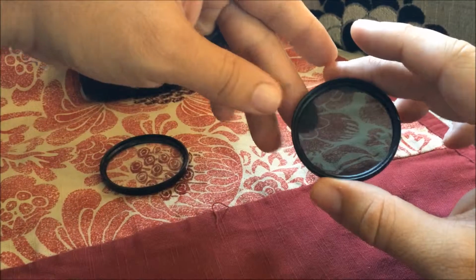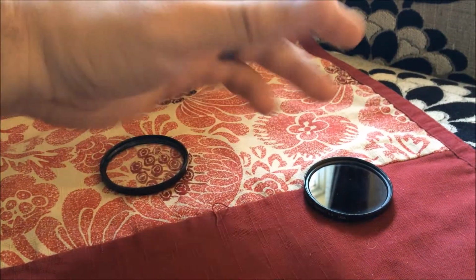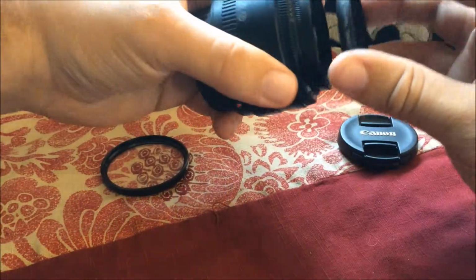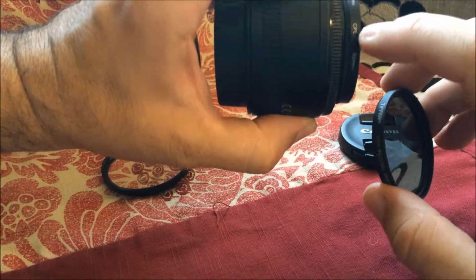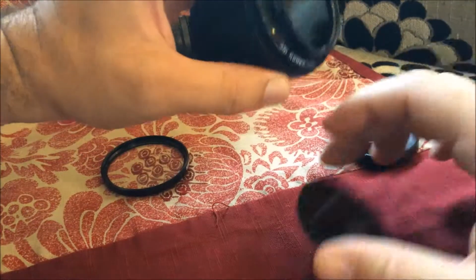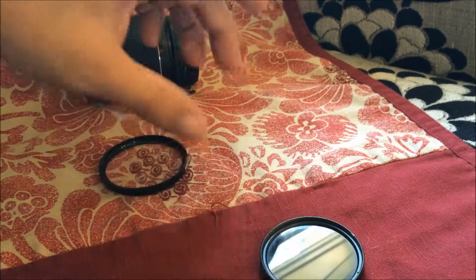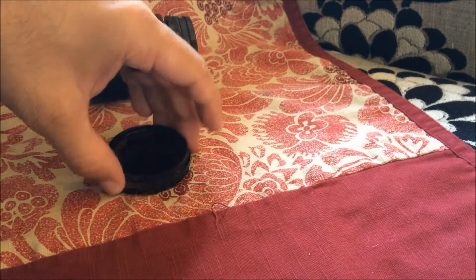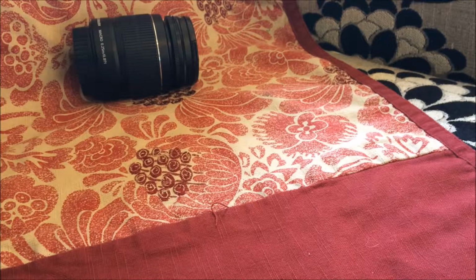So that's a pretty cool filter, but it's very specific on how you use it. And this one is a smaller one, and it only fits on this lens. Now on this one I have a polarizer, a CPL, circular polarizer, because I like the polarizers. They work really well. These filters are very inexpensive. You don't have to spend a lot of money on them, but they work really well.